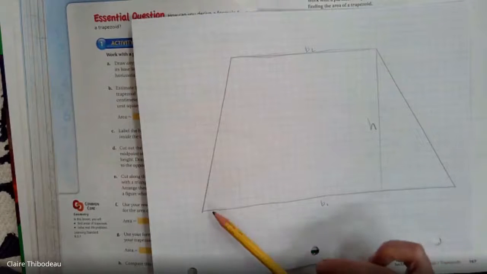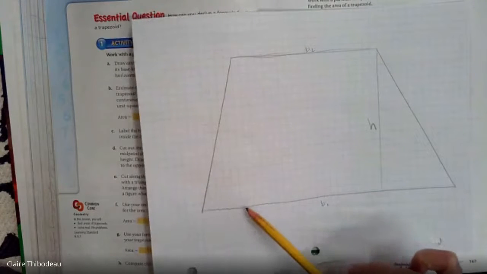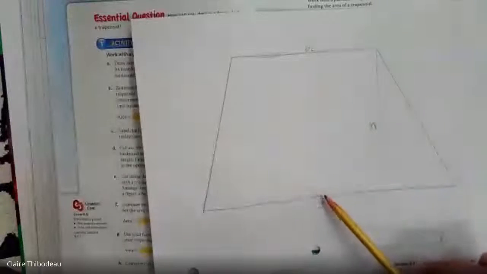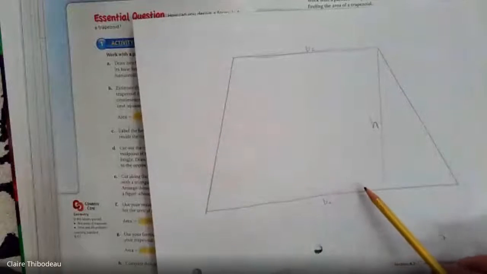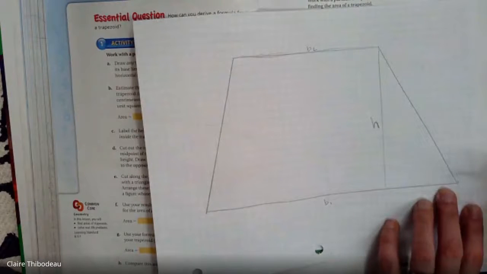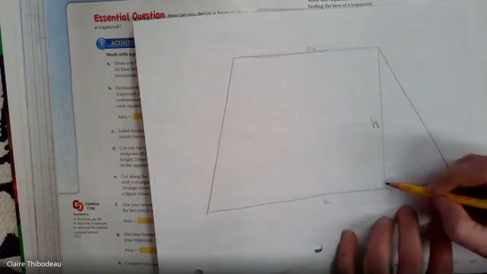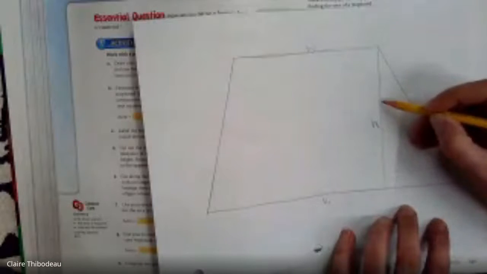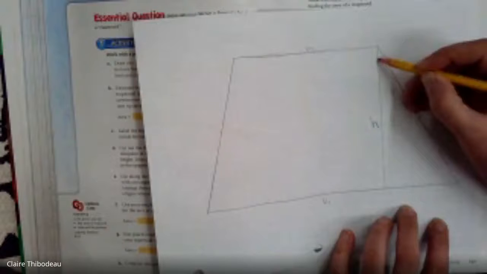So I'm going to count 1, 2, 3, 4, 5, 6, 7, 8, 10, 11, 12, 13, 14, 15, 16, 17, 18, 19, 20, 21, 22, 23, 24, 25, 26, 27, 28, 29, 30, 31, 32, 33, 34, 35, right? Because it goes all the way over there. So 35. Then 1, 2, 3, 4, 5, 6, 7, 8, 9, 10, 11, 12, 13, 14, 15, 16, 17, 18, 19.